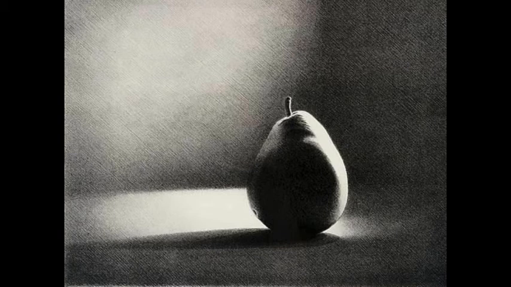Similarly to this drawing, where the artist has used a single light source to create this dramatic highlight, and everything that falls away from the light source falls into this subtle variation of grays and blacks and creates this beautiful sense of volume.